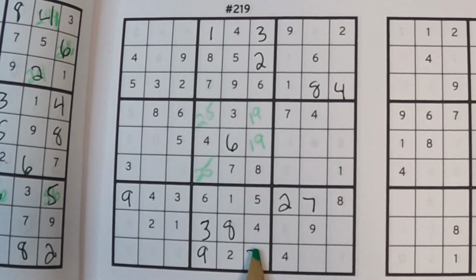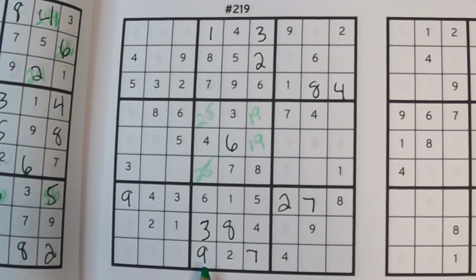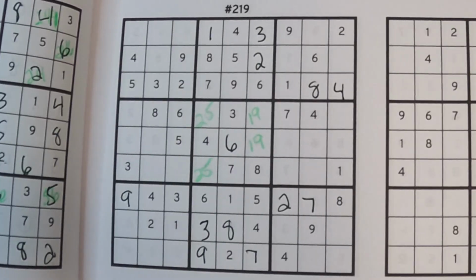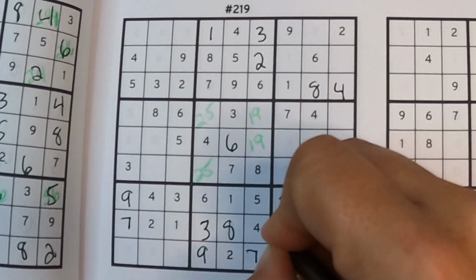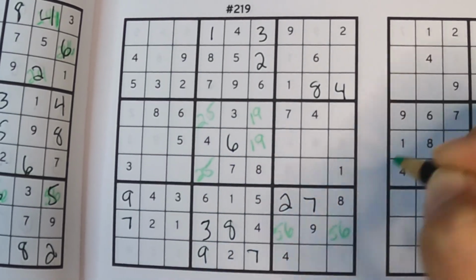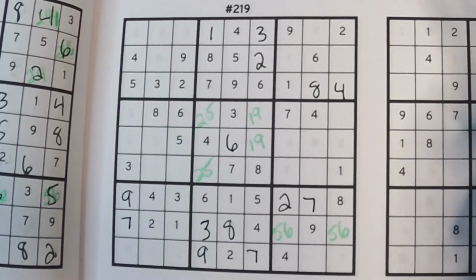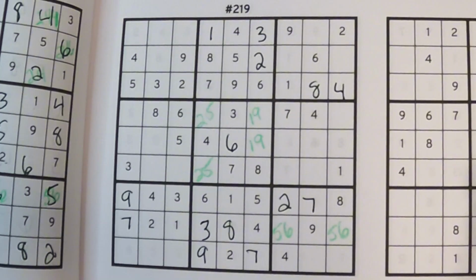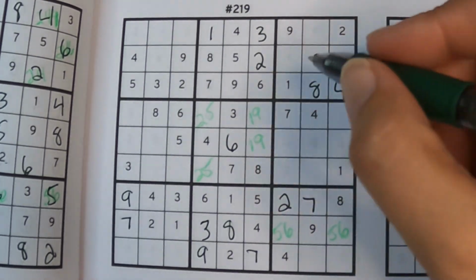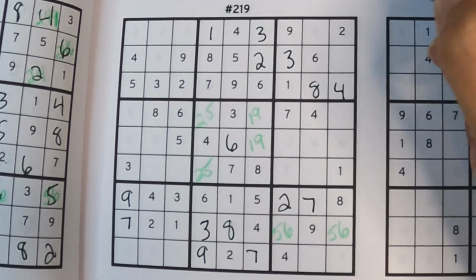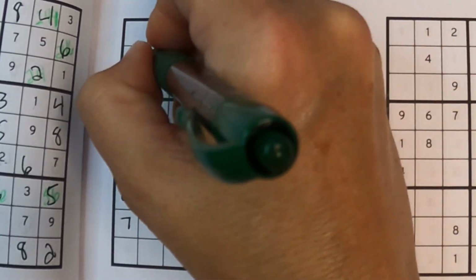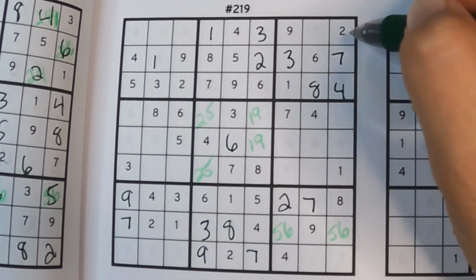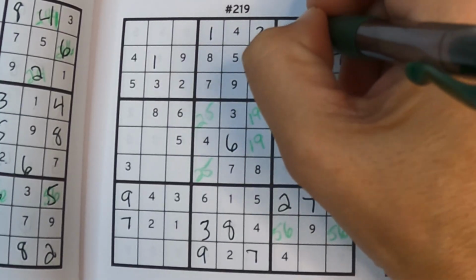For this row, we're missing 5, 6, and 7. We've got the 7 covering these two boxes, so our 7 has to be here, but I don't see any other help. So 5, 6, 5, 6. For this row, we're missing 1, 3, and 7. We've got 1 and 7 here, so this is our 3. That 1 makes this our 7, 1. For this box now, we're just missing a 5.